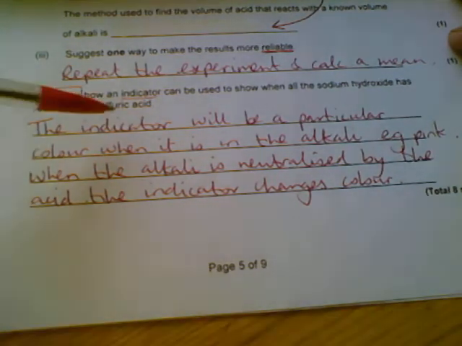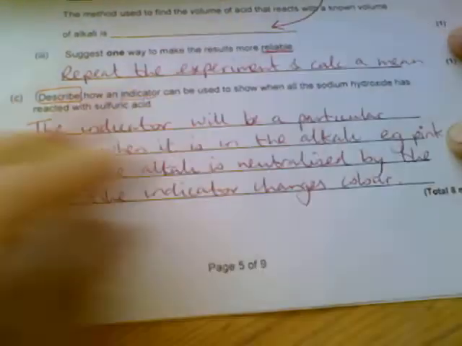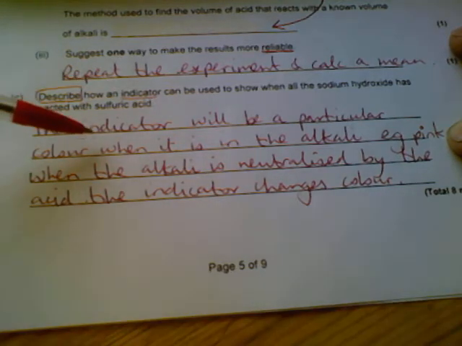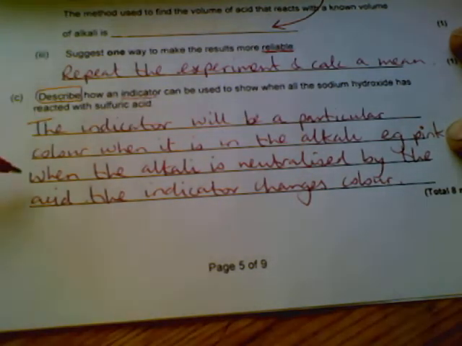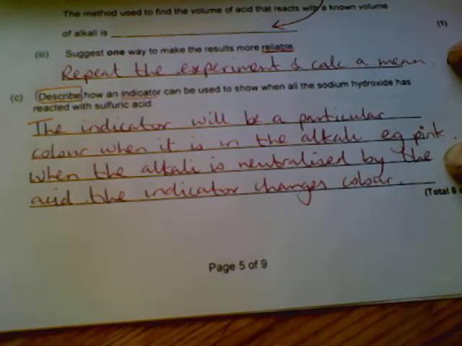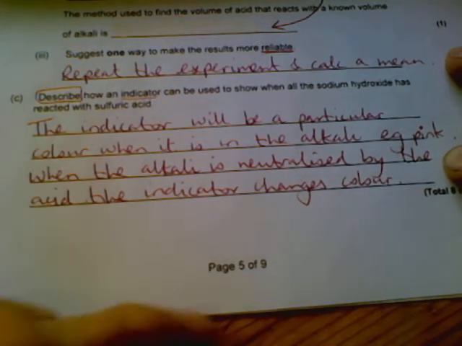So the indicator will be a particular color when it is in the alkali. So for example, pink. There's a particular indicator called phenolphthalein, which we use quite a bit, and that is pink in alkali. When the alkali is neutralized by the acid, the indicator changes color. In fact, it becomes colorless. Okay, so we know when all of the alkali has been reacted because the solution changes color, the indicator changes color. So that's the whole point of adding the indicator.